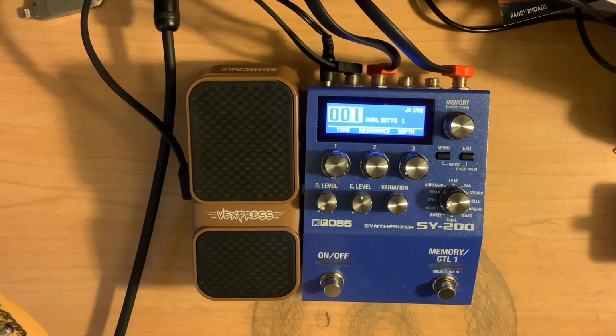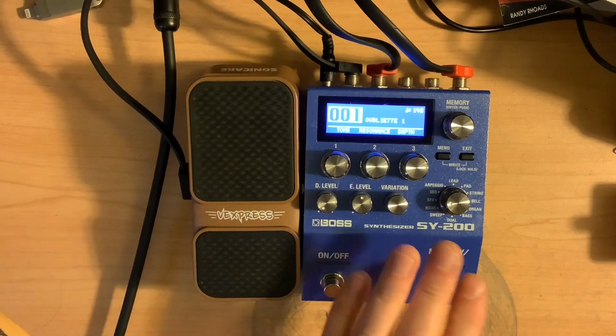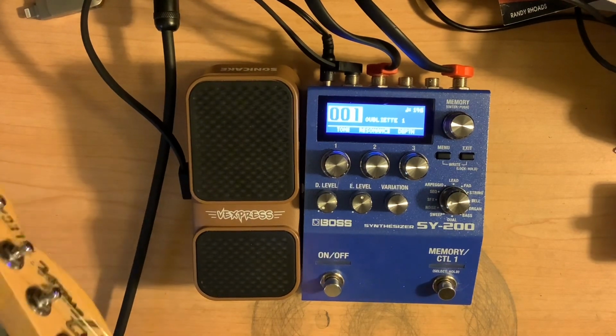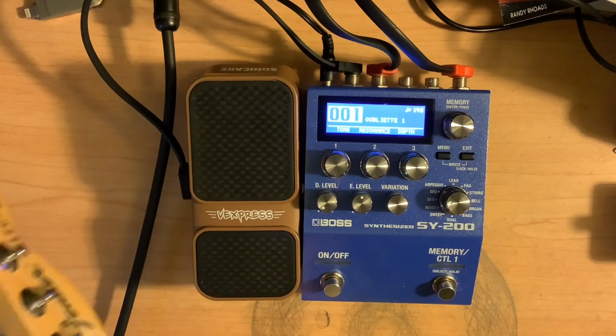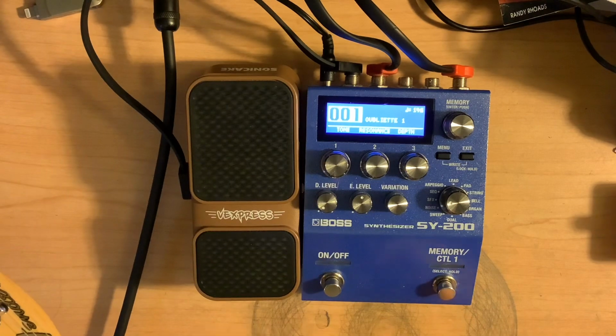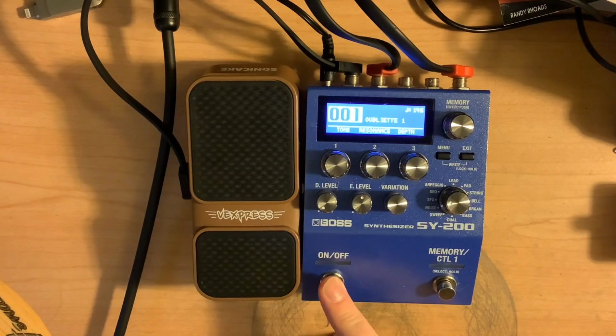Using the Telecaster through the DI Plus direct box, and then the SY pedal is in the effects loop of that. No cab simulations, IRs, amp sims, or anything. This is just dry signal going right into the DI. So when I turn this on, we'll be on variation number 1, no dry sound, and just the effect.